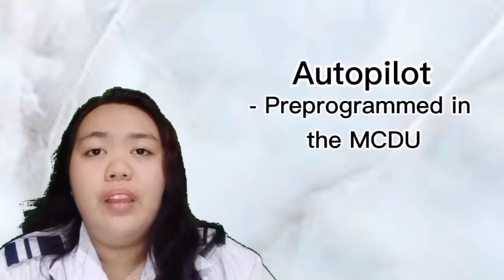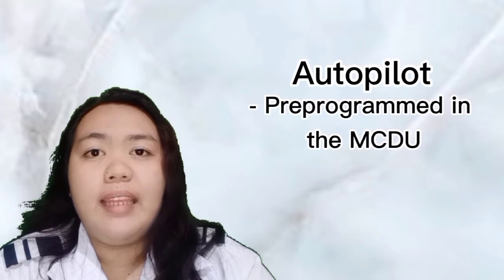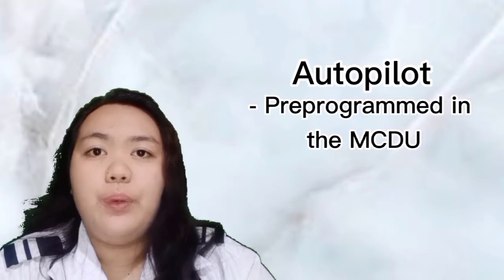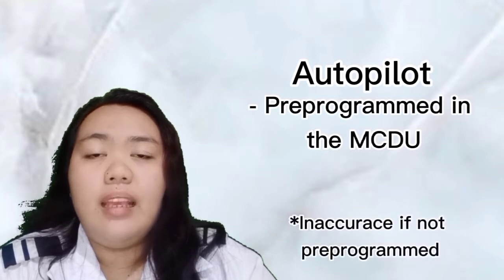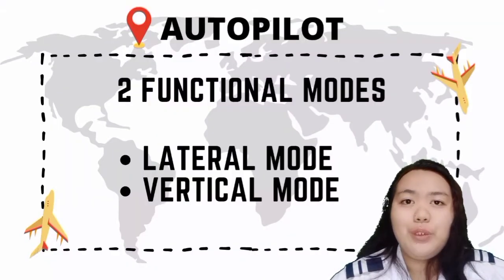The autopilot is pre-programmed through the MCDU. All needed information during flight is input in the MCDU to ensure that the system will work properly. If the autopilot is not pre-programmed, inaccuracy may occur. The autopilot has two functional modes, the lateral and the vertical.